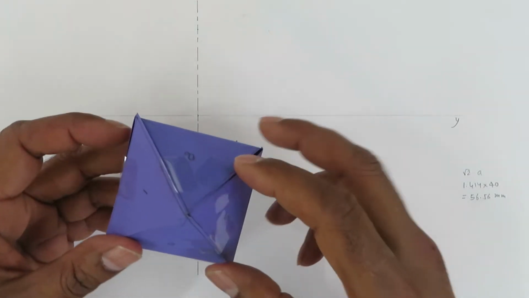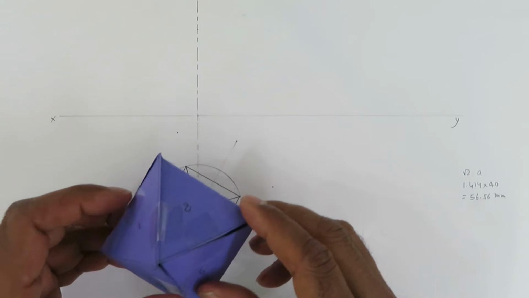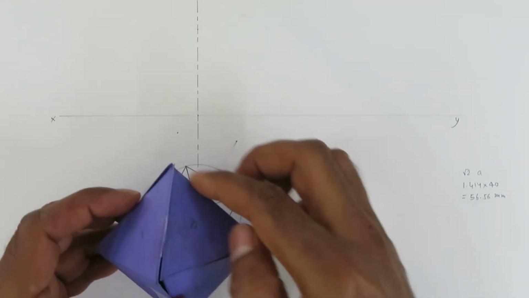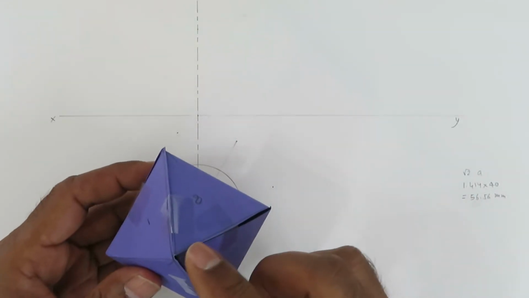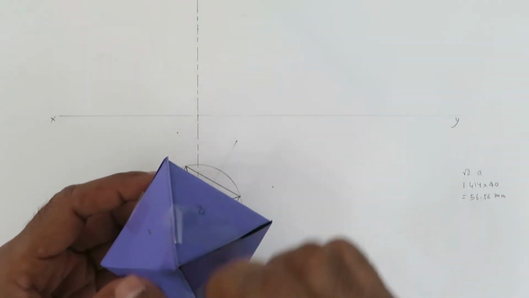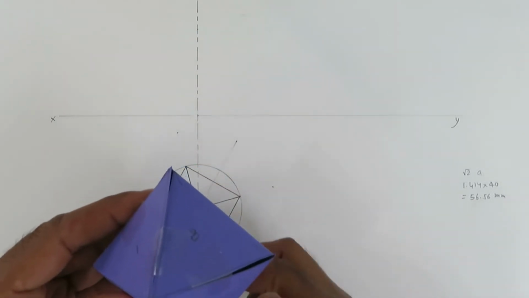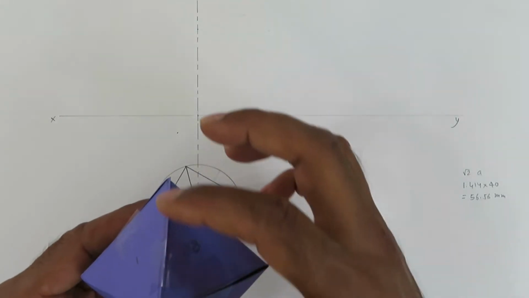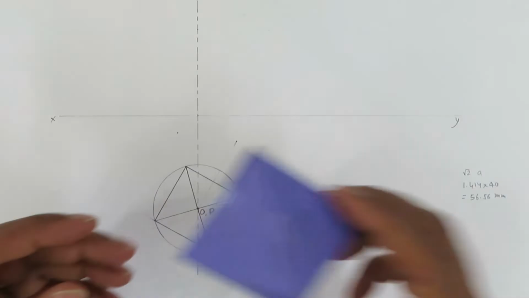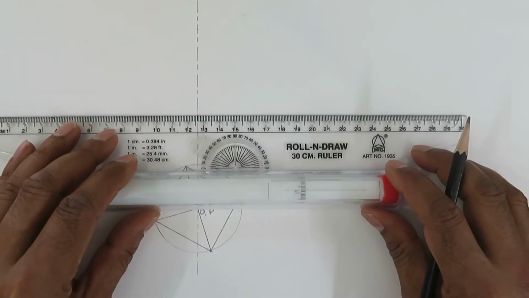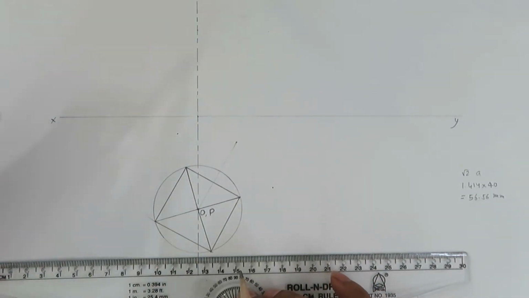So as I said just now, in this top view we will see this square which is oriented in such a way that one of the edges makes a 30 degree angle with the VP, and we are able to see these edges in the projected form, but these edges are not seen because they are hidden and they are overlapping with each other, so we do not have to draw those dotted lines. So now we will draw the front view of this solid.